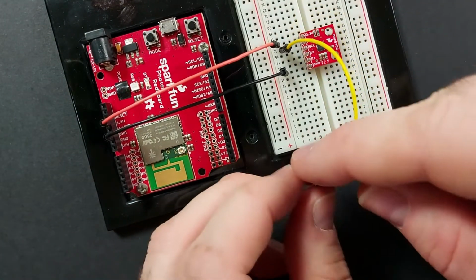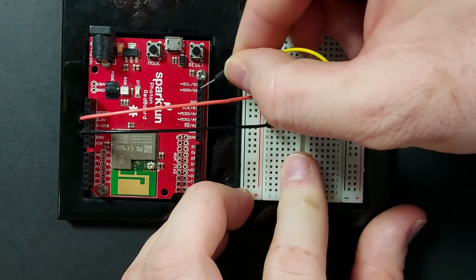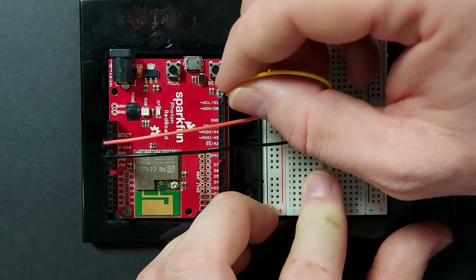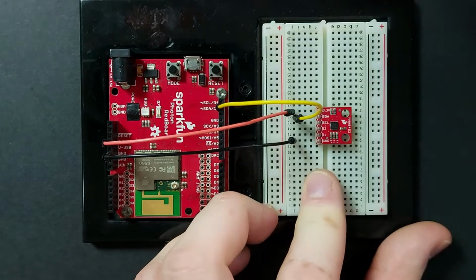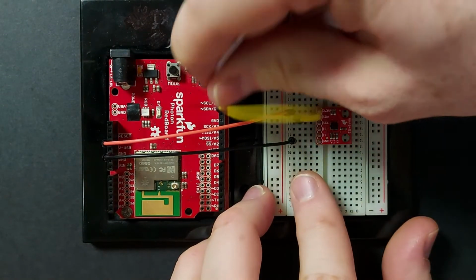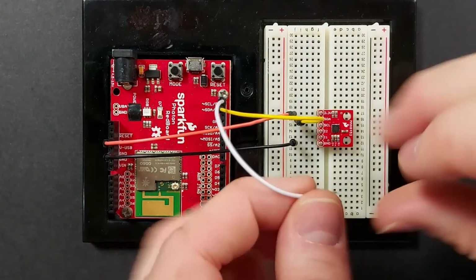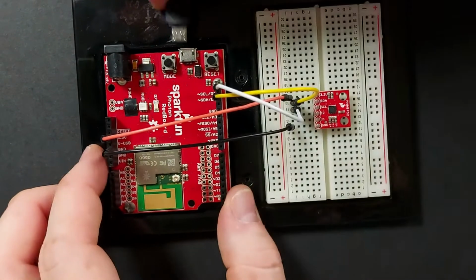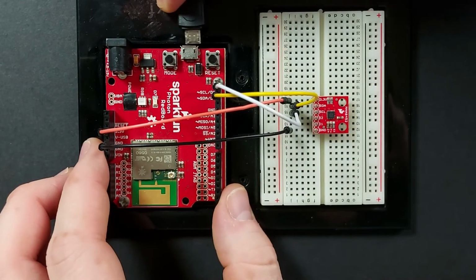And SDA goes to SDA, and you have SDA here on top. It says D0 for SDA, and clock, the white one, is next to it, and that's it. This is how you connect the board.